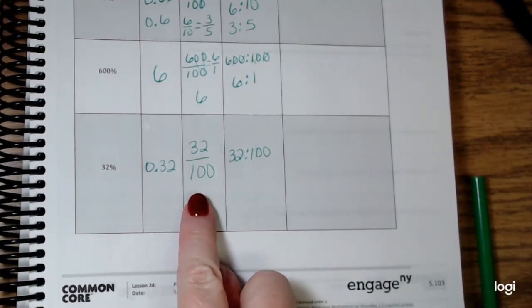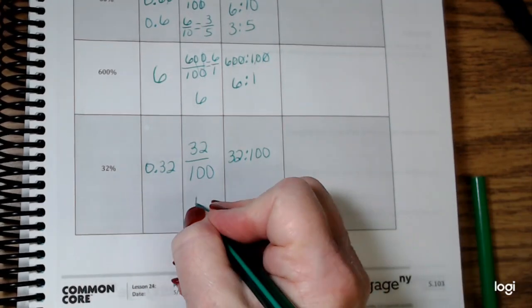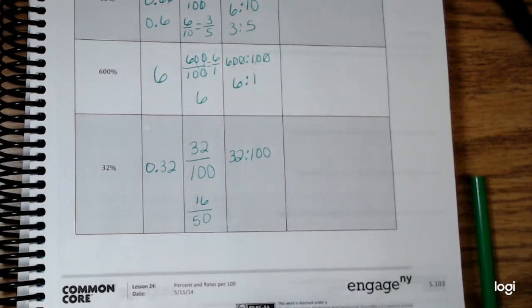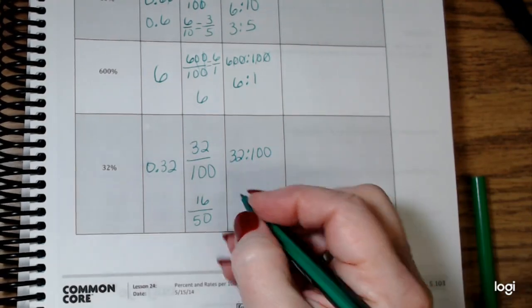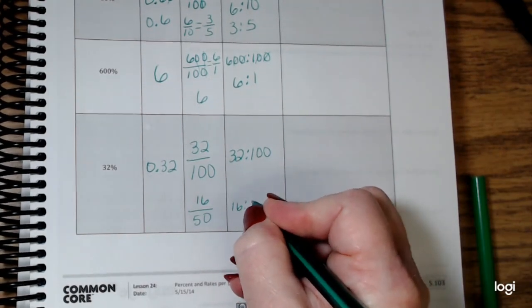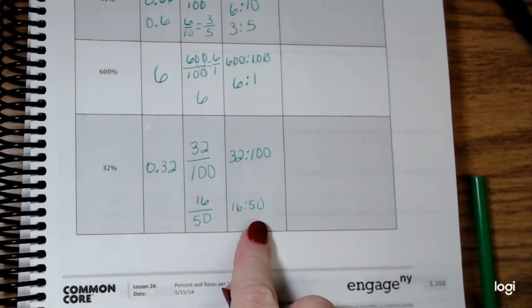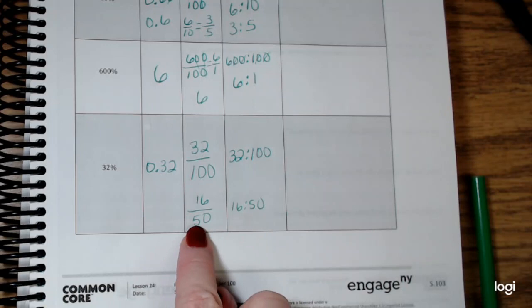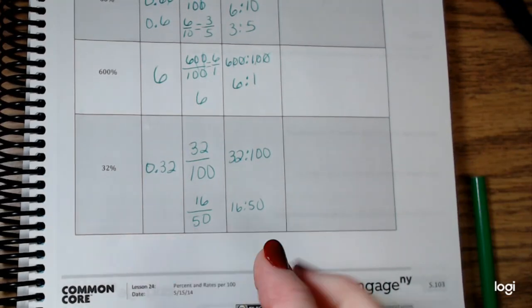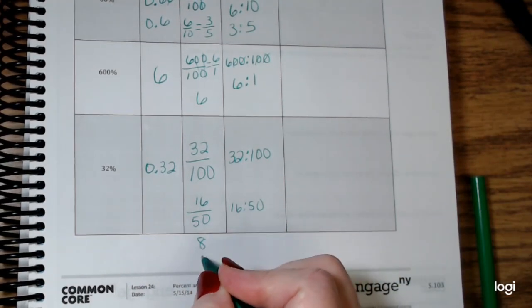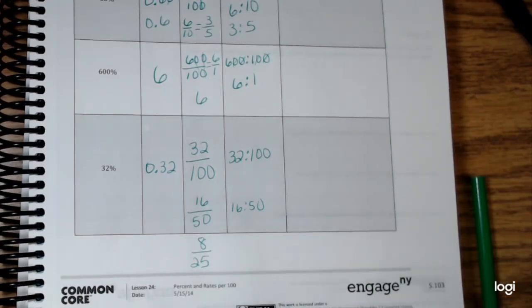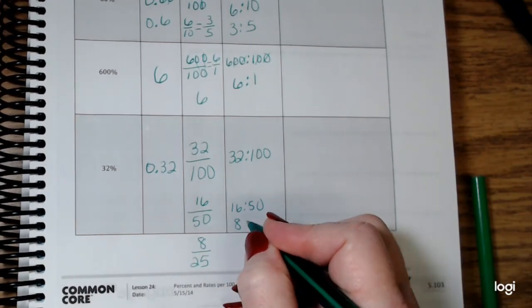If we cut this one in half, it looks like we would have 16 over 50, which means I could probably do the same thing over here. 16 over 50. Some of you notice you can actually cut it in half again. Boy, we can sure do a lot of reducing. This is an even number. I could cut 16 in half to 8 and 50 in half to 25. I can do that then here.